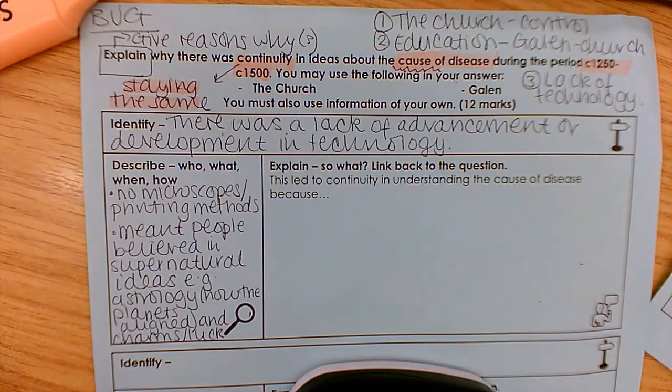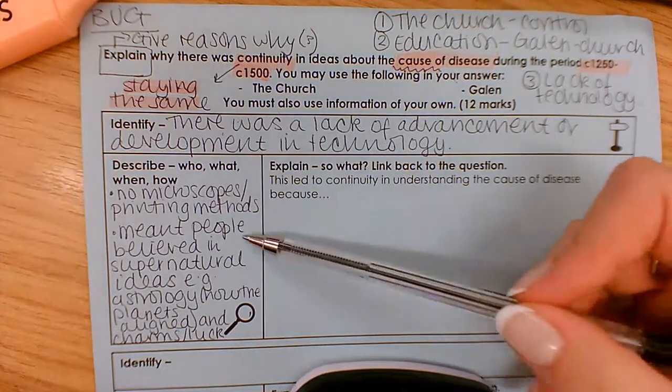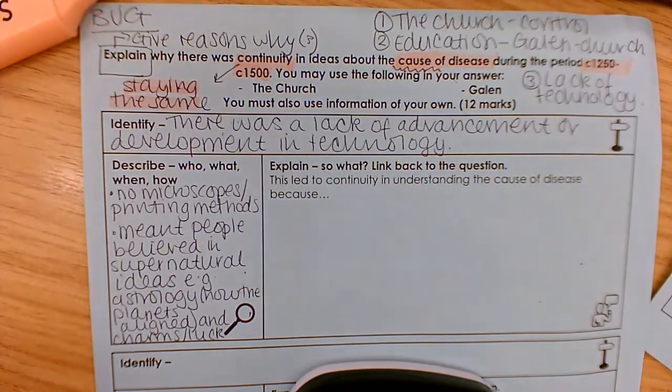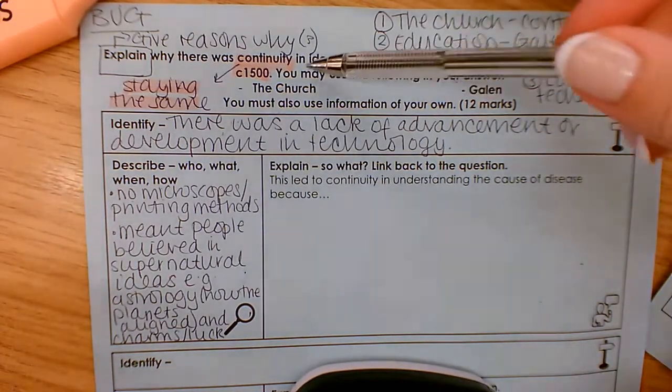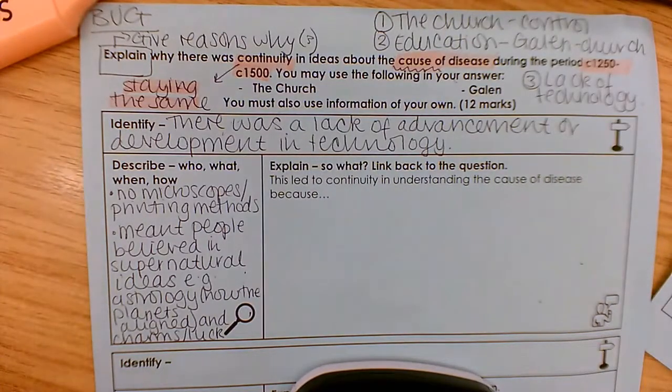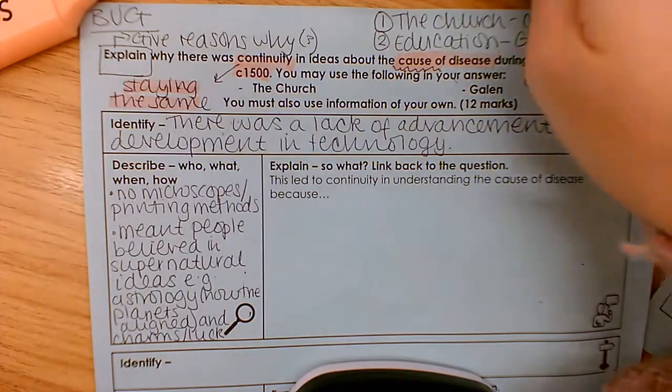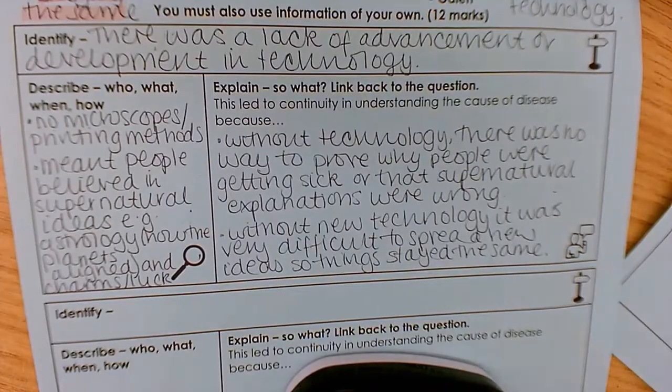Okay, now, obviously, without technology, there was no way to prove that these supernatural explanations were wrong. Without technology, it was very difficult to spread any new ideas, so things stayed the same. There was continuity, to use that key word from the question we've identified. So that is what we're going to put in this box here. And there we have it.